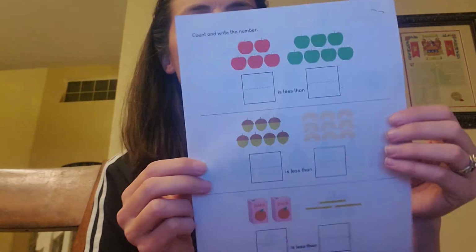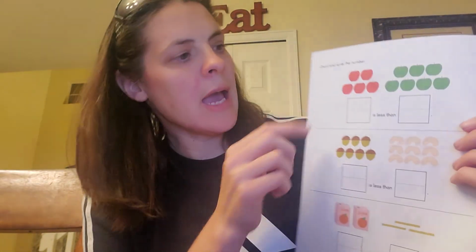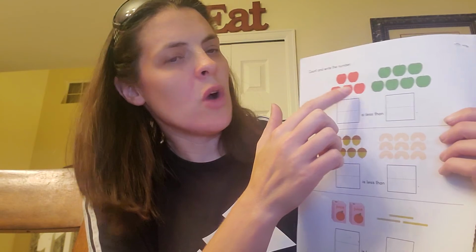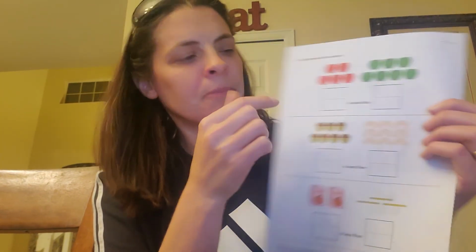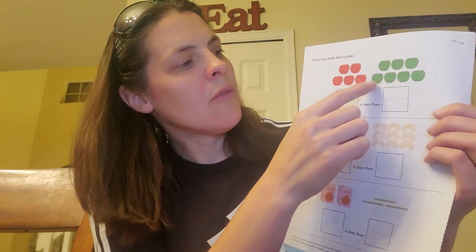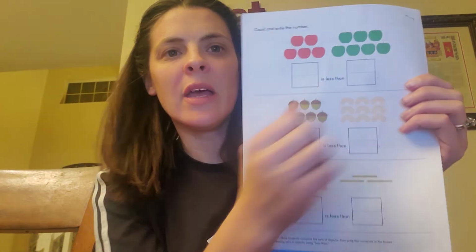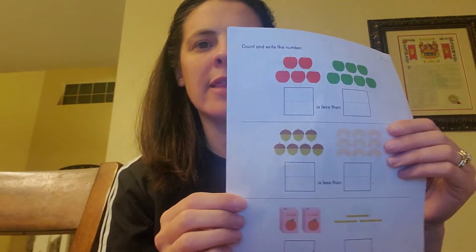Here you're just going to count and write the numbers. Okay, so 1, 2, 3, 4, 5 red apples. 1, 2, 3, 4, 5, 6, 7 green apples. And go ahead and do that there.